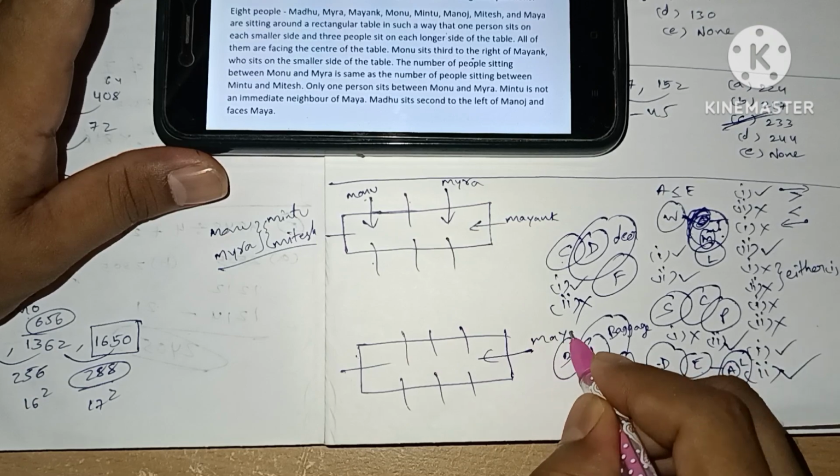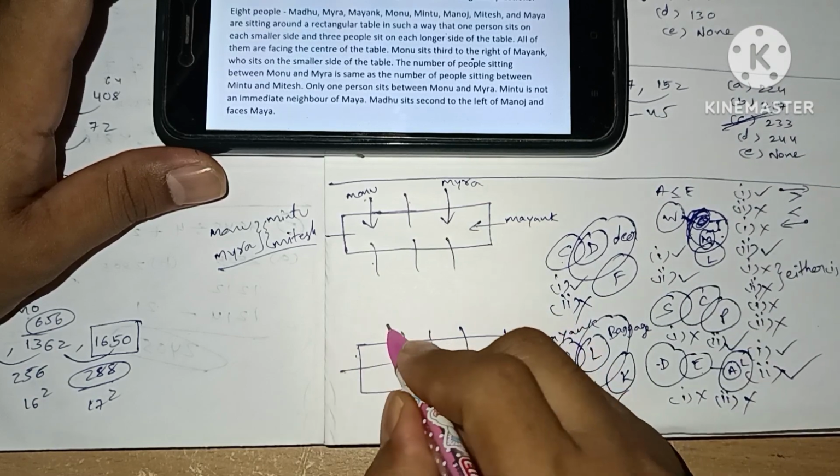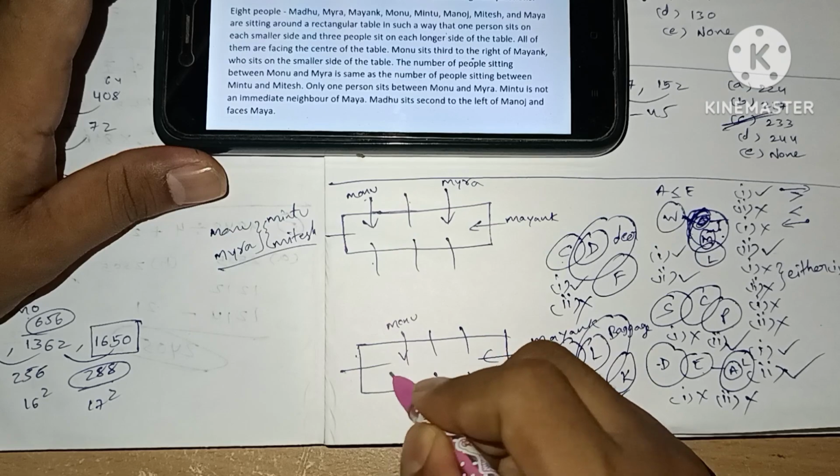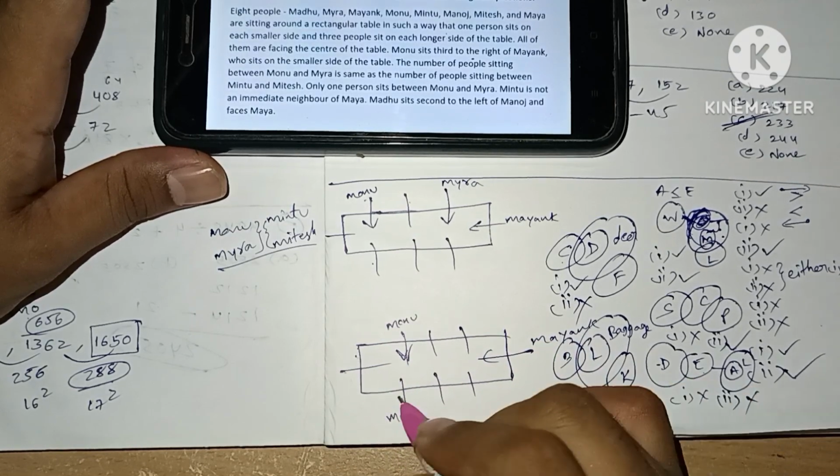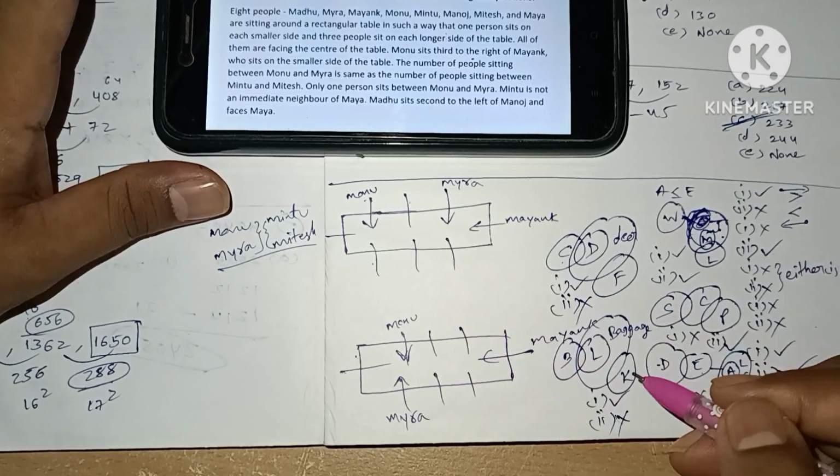This is Mayank. This is Monu. This is Maira. Okay, we got two possibilities now.